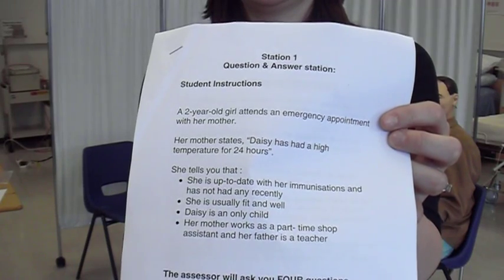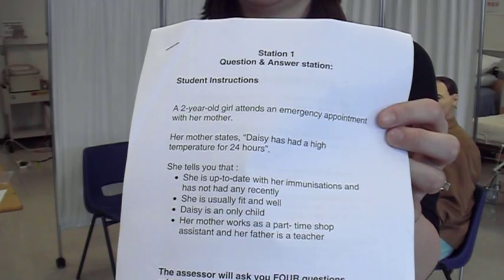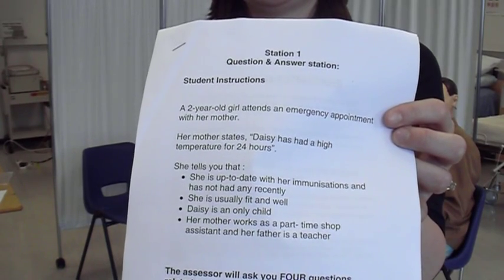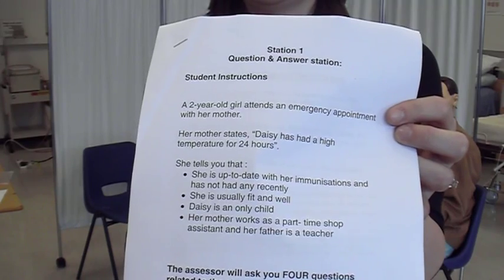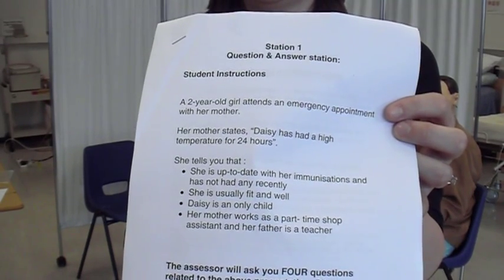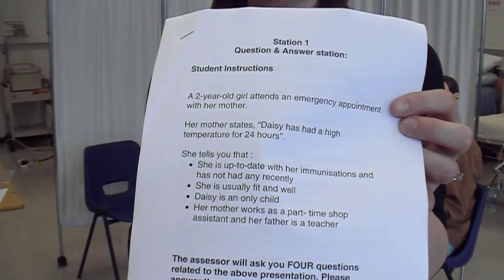Okay, so this is the start of the question and answer station, and this is the paper that we've been using for this, and there's the student instructions. So a 2-year-old girl attends an emergency appointment with her mother, and the mother says that Daisy has a high temperature for 24 hours.